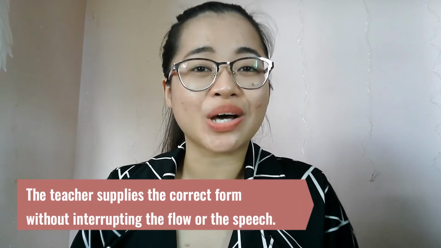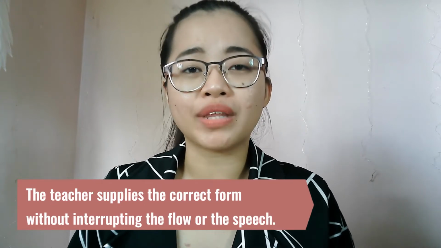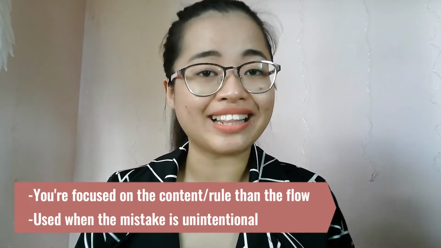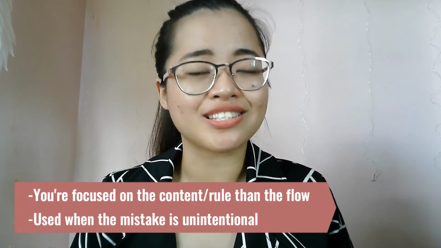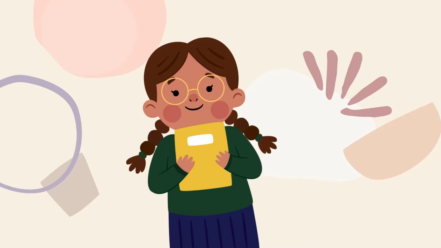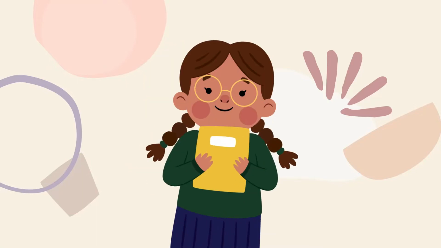Number 2, we have recast. Recast is used when the teacher supplies the correct form without interrupting the flow of speech. This is used when the teacher is more focused on the content than the flow and if the mistake is unintentional. For example, I go to school yesterday. Oh, you went to school yesterday? Oh yes, teacher, I went to school yesterday.